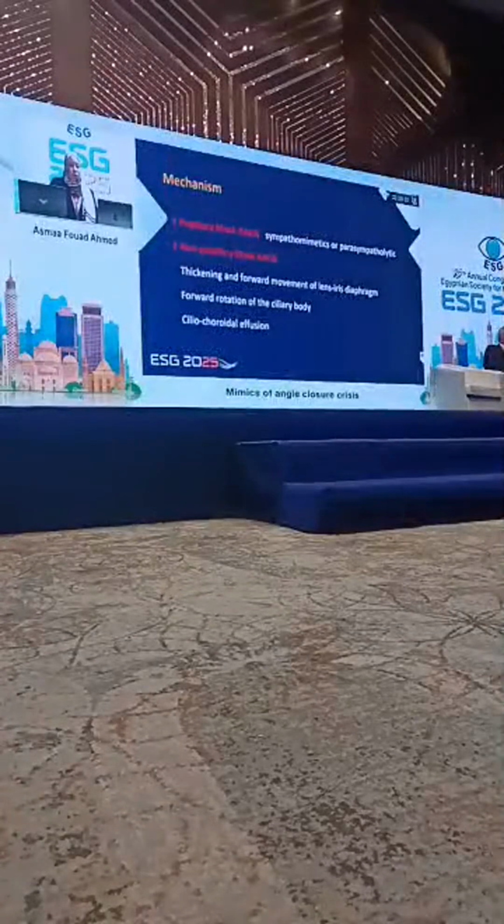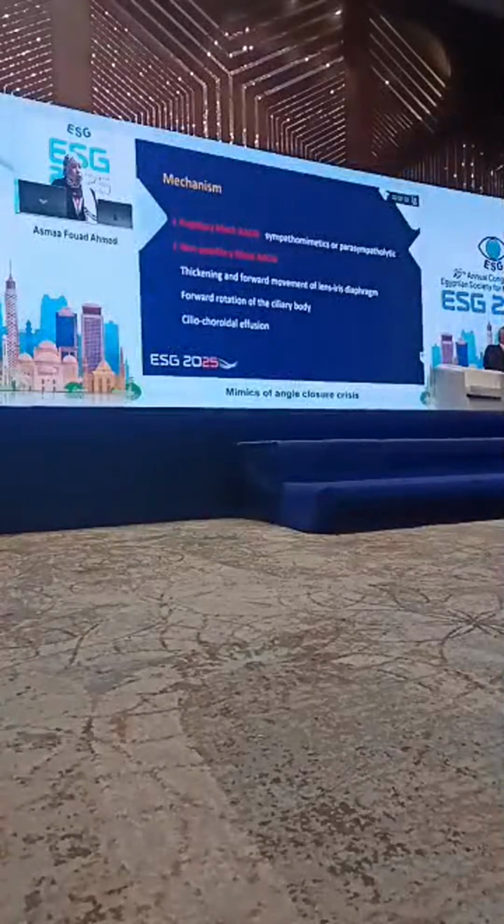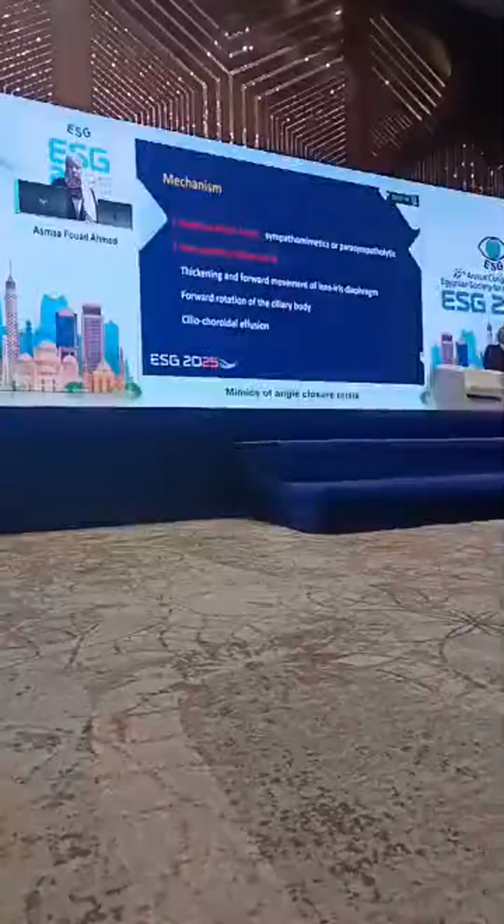The mechanism of drug-induced secondary angle closure glaucoma may be pupillary block angle closure glaucoma or non-pupillary block that results in thickening and forward movement of the lens-iris diaphragm, forward rotation of the ciliary body, and ciliochoroidal effusion.